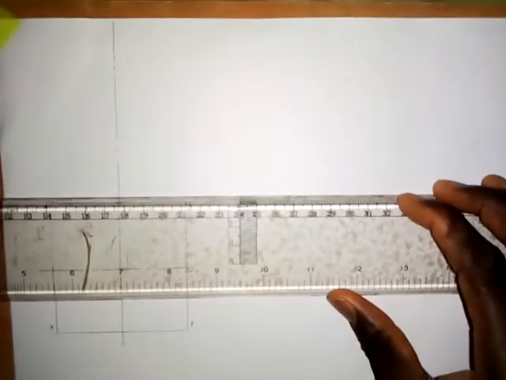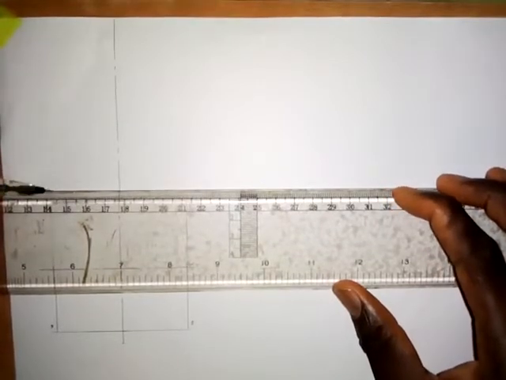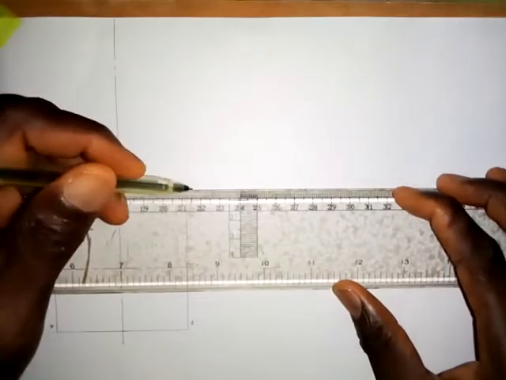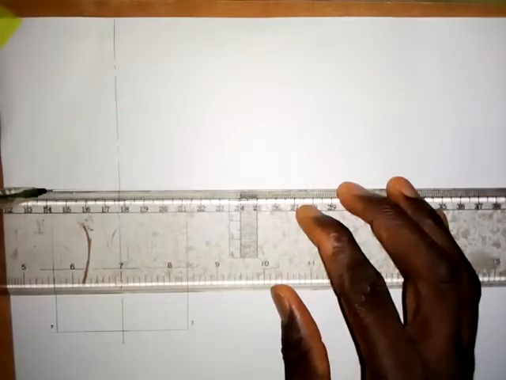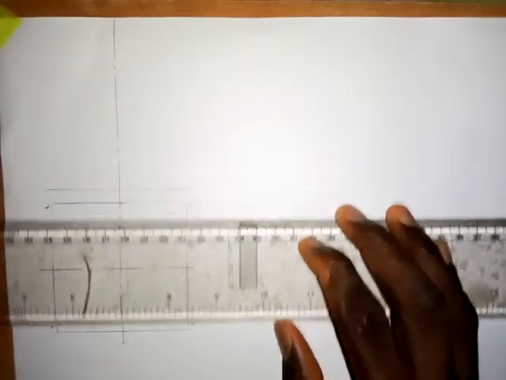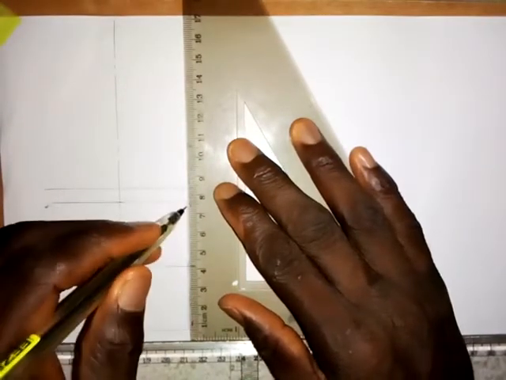Okay, so next thing that we are going to do is to draw the front elevation. Move the T-square up a bit and draw a horizontal line there. After you have drawn the horizontal line, take your set square and draw this line.